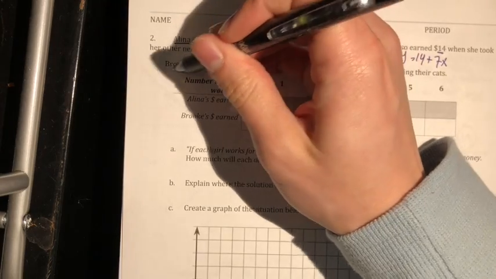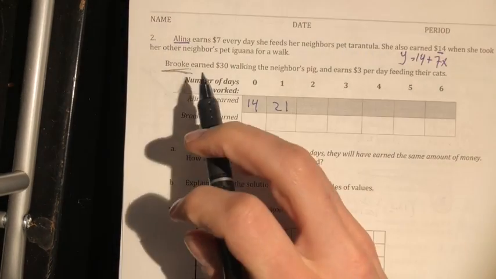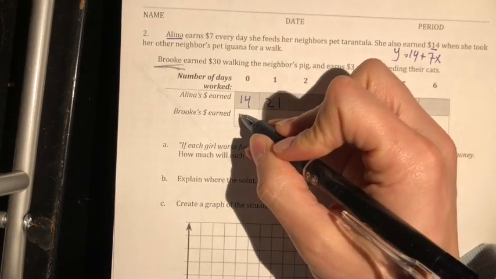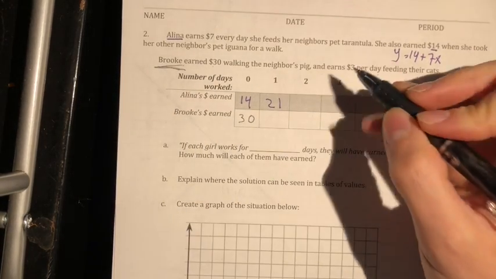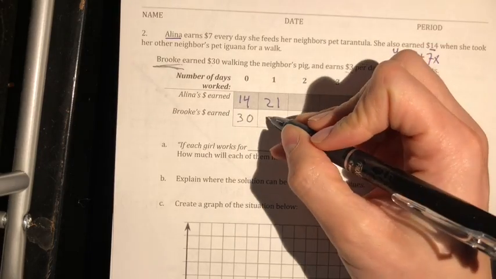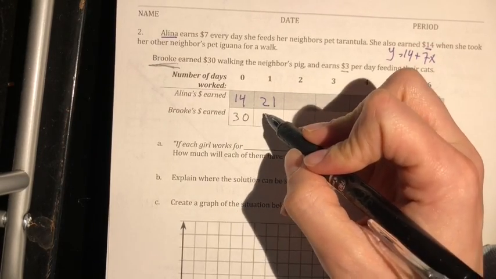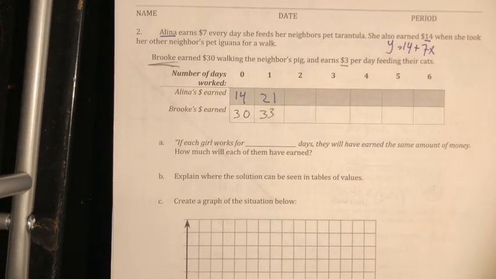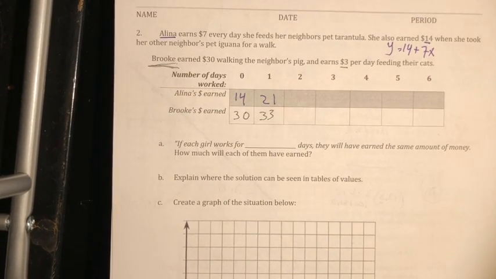Brooke is going to be in black. It's a nice alliteration. $30 walking the neighbor's pig, so she started out making $30, and then she earned $3 per day feeding their cats, and hopefully hiding from that pig. Pigs are heavy and scary. Props to you for walking a pig.